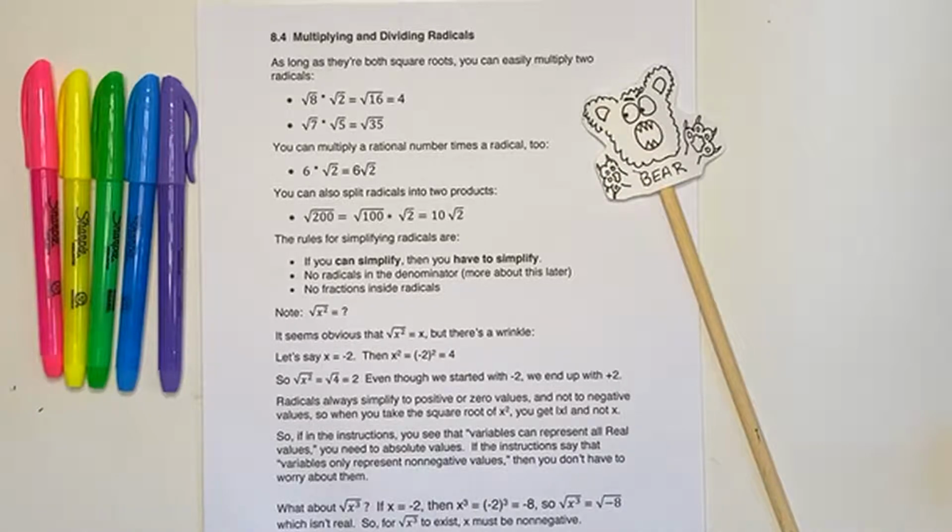This first page is a lot of theory, and I wanted to type it up so you didn't have to try to read my handwriting. So let's go through this and see what we can see.